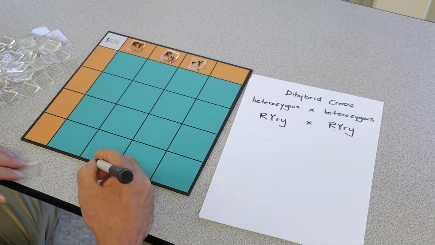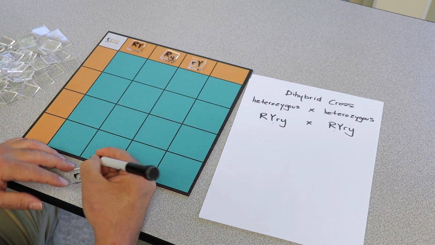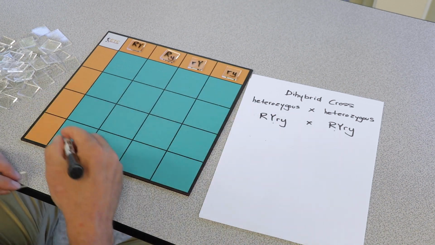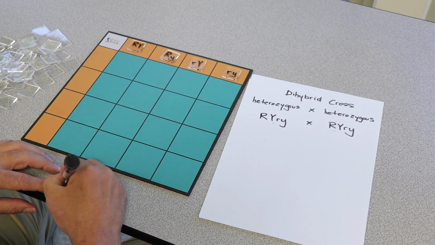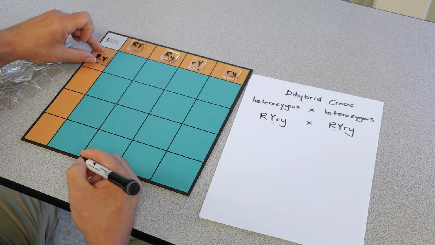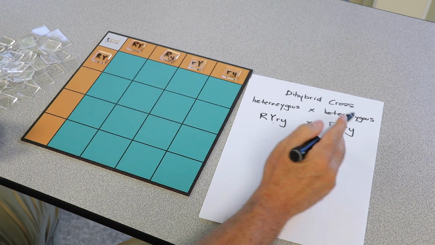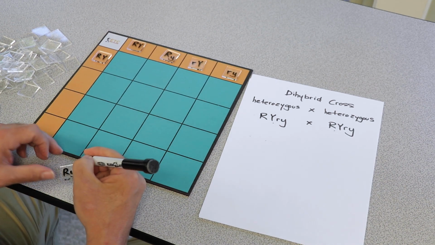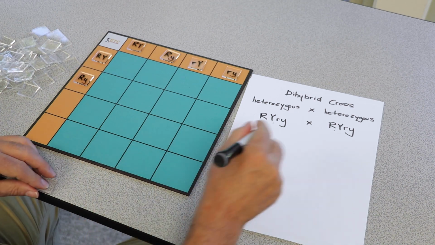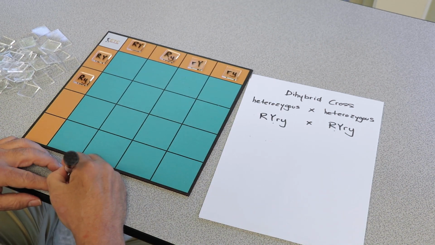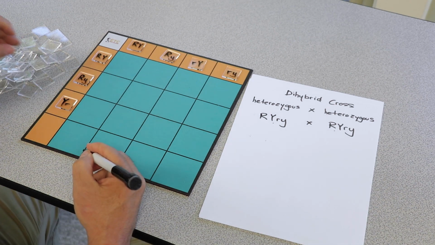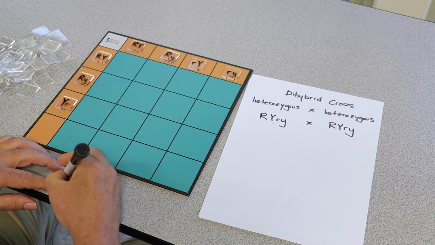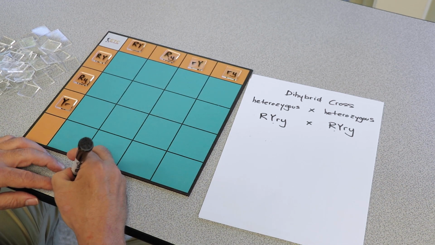Now we're going to go ahead and start creating our tiles, and when the alleles separate, we will have a dominant red eye with a dominant yellow body, and then we are also going to have a dominant red eye with a recessive brown body. We're going to keep on filling the tiles, and the third tile will be a recessive brown eye with a dominant yellow body, and the fourth allele will be a recessive brown body with a recessive brown eyes.